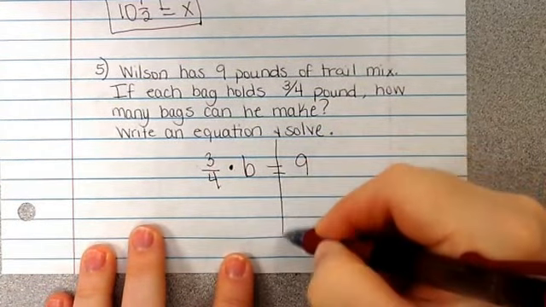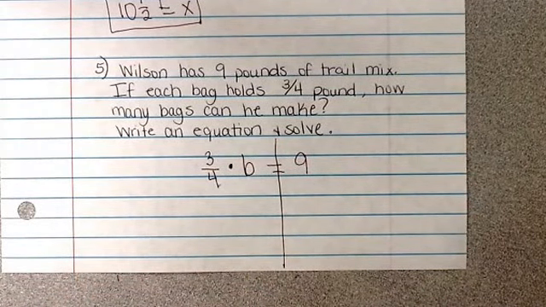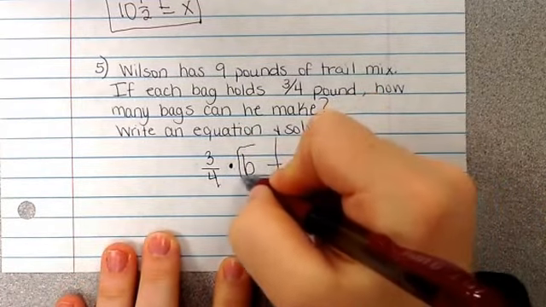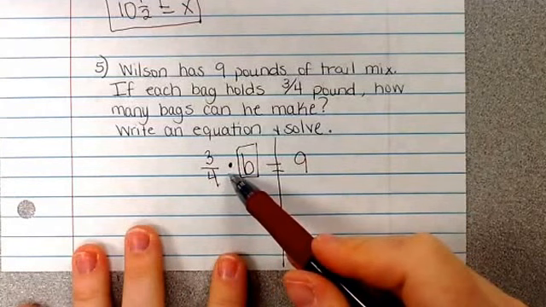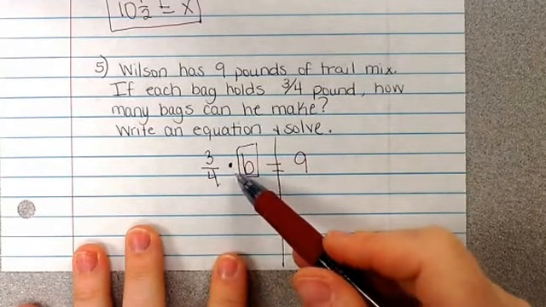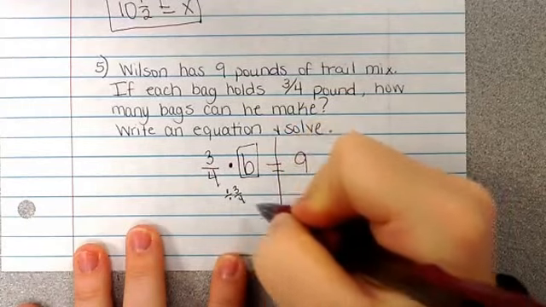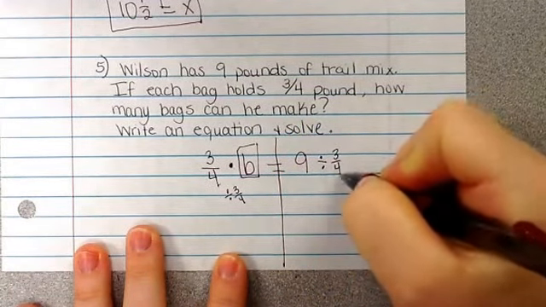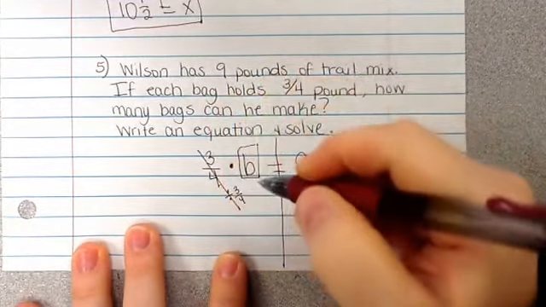Try and solve the rest of this on your own. Let's see how you did. What did you have to get rid of to get our variable alone? A 3/4 times. How do you get rid of a 3/4 times? Divide by 3/4. What do I do on one side? Must do to the other. What happens with these 3/4 here? They cancel.